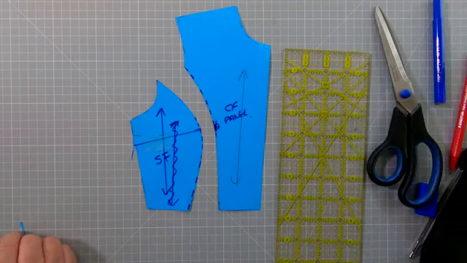So I'm just going to hop on here and check in with you guys on the chat. So let me know what you think of the princess seam.